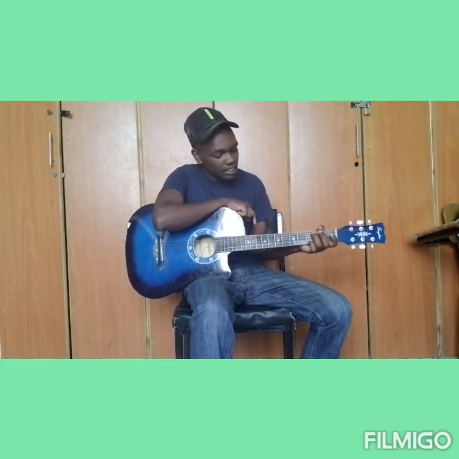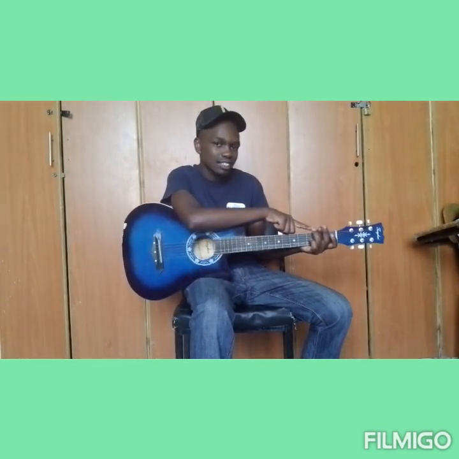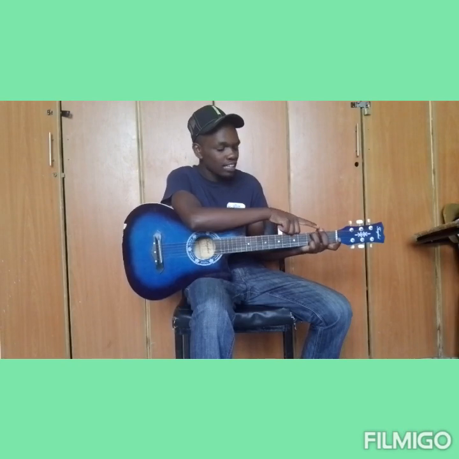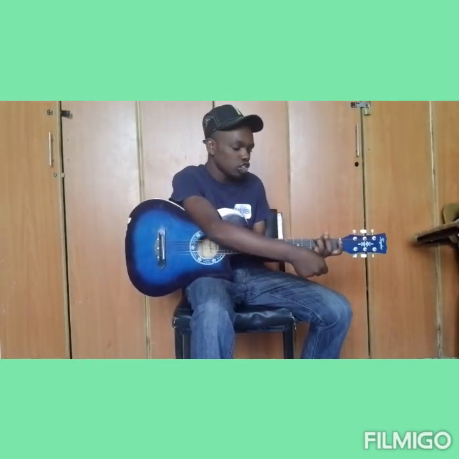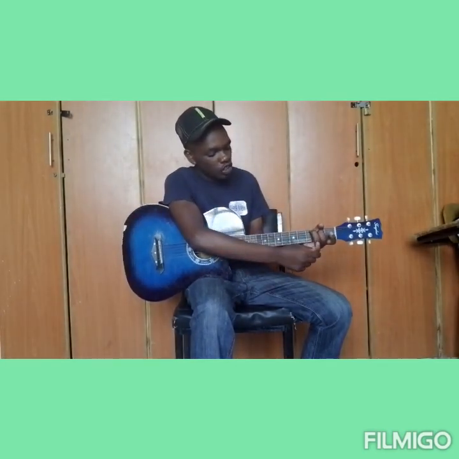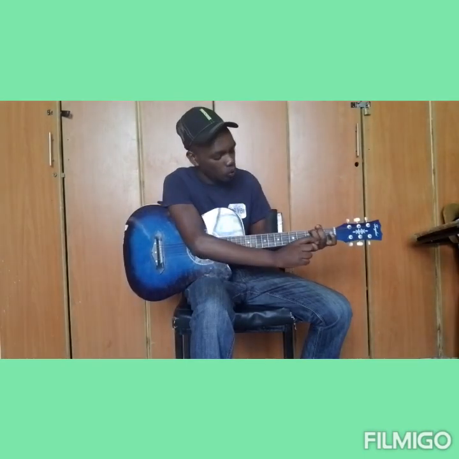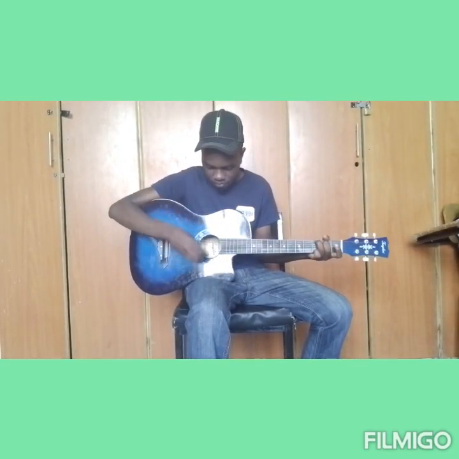So, to hold G, that finger holds fret 3 string 6. Obviously, the second finger will be on the fret in front, on the string below, which is string 5. Then to make it complete, the fourth finger holds fret 3 string 1, like that. That's now our G.